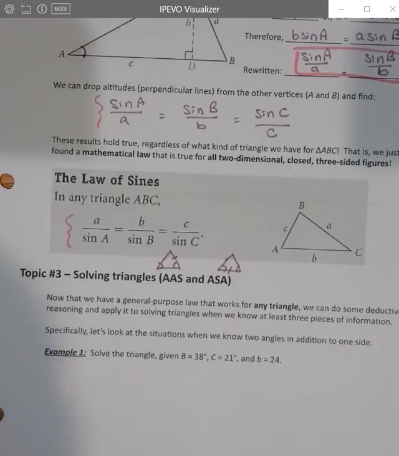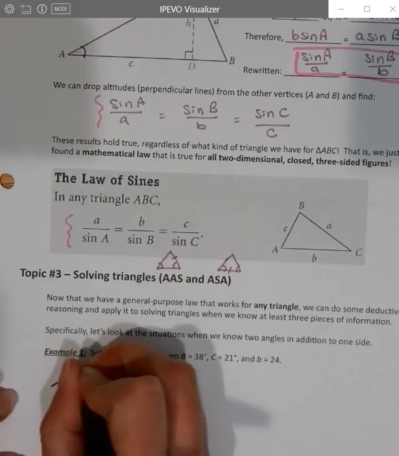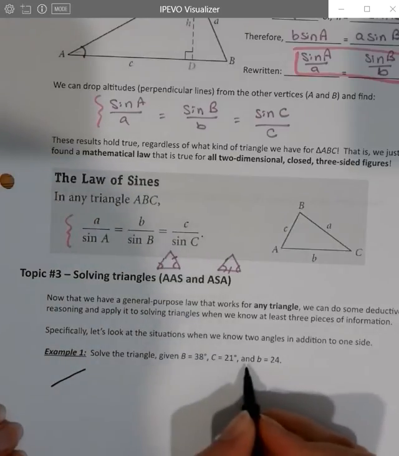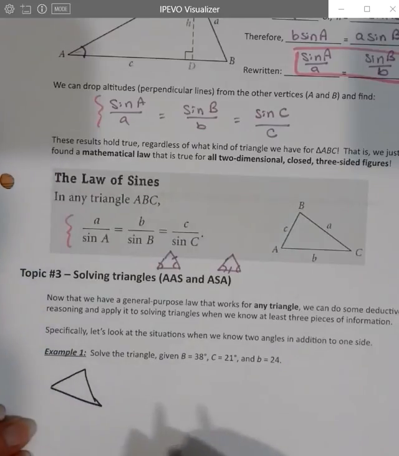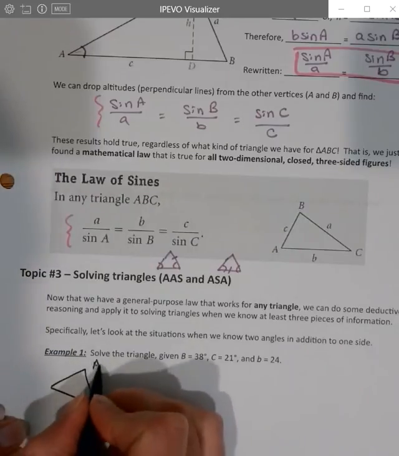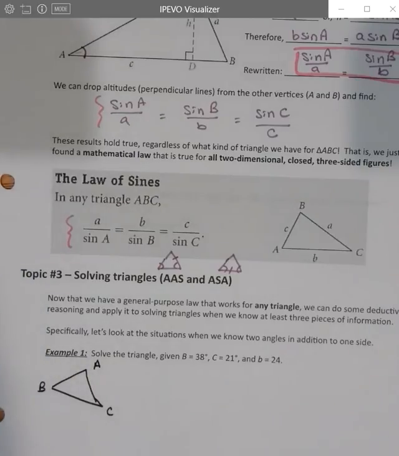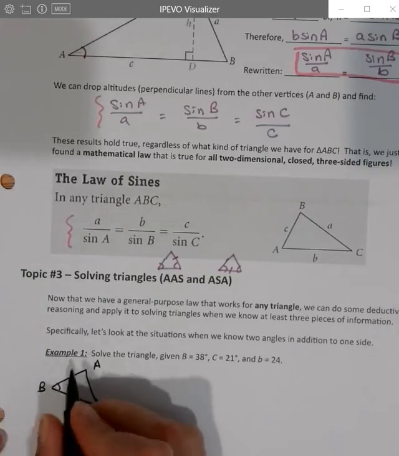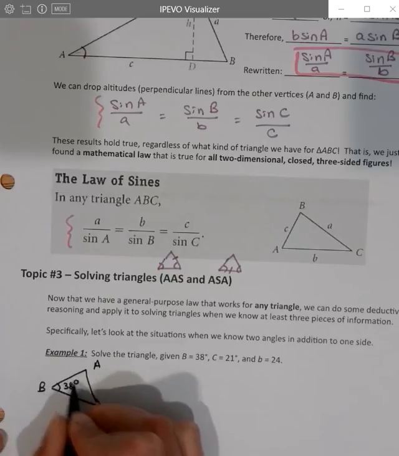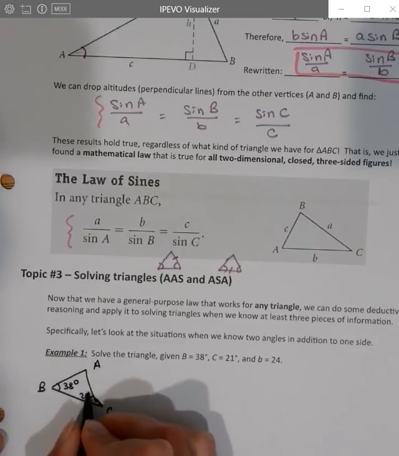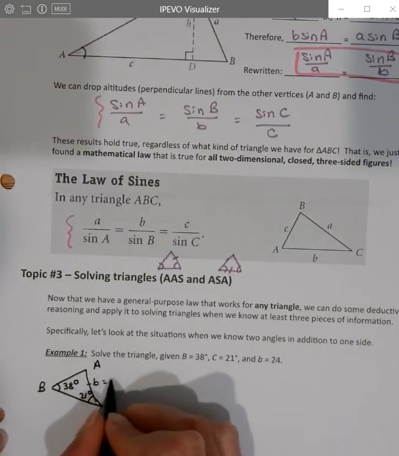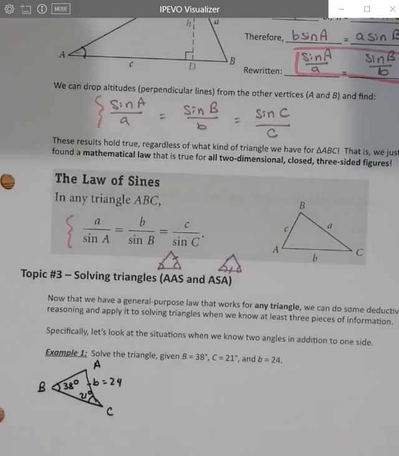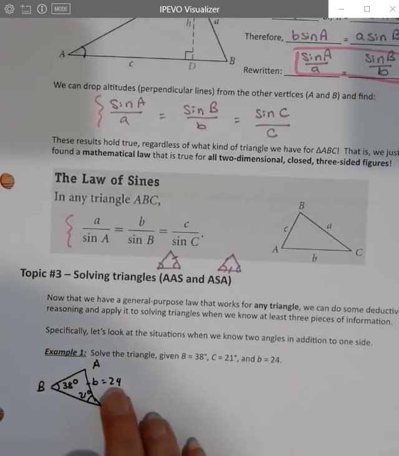Okay, so let's look at two situations where I know two angles and a side. So starting here, I'm going to draw just a general triangle. I don't know what side is which, but let's start with something that I label A, B, C, and I know that B is 38 degrees and C is 21 degrees and little b is 24 measure. I don't know what the units on the 24 are.